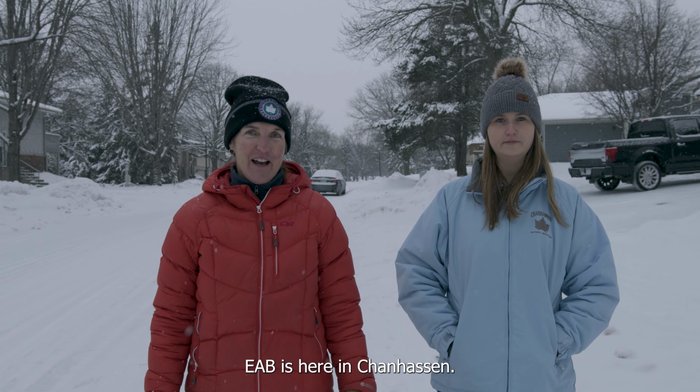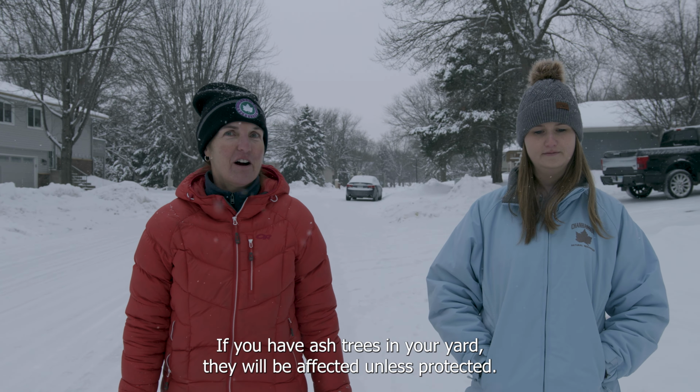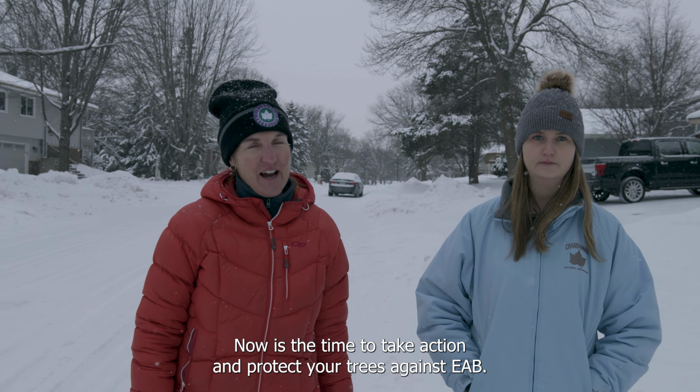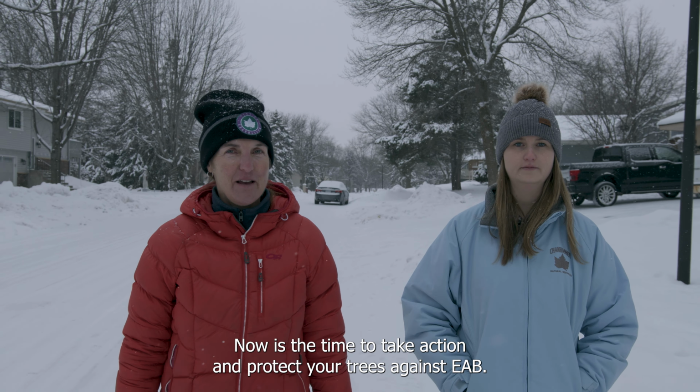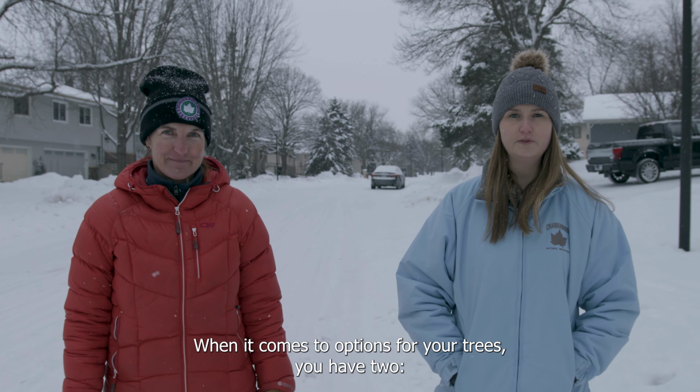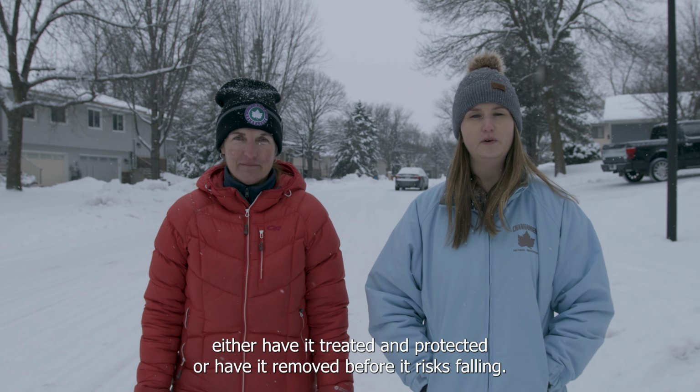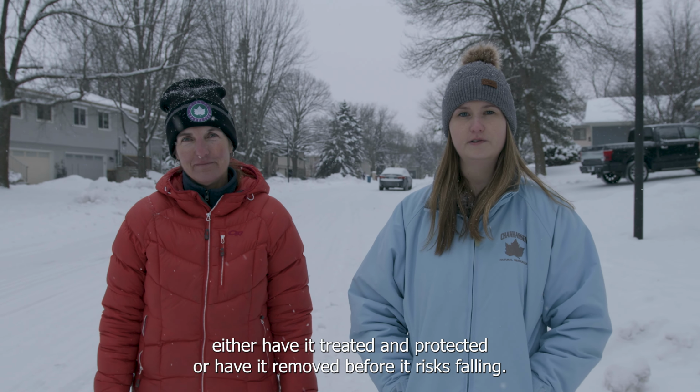EAB is here in Chanhassen. If you have ash trees in your yard, they will be affected unless protected. Now is the time to take action and protect your trees against EAB. When it comes to options for your trees, you have 2. Either have it treated and protected, or have it removed before it risks falling.